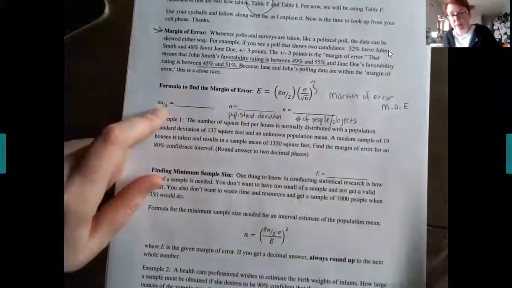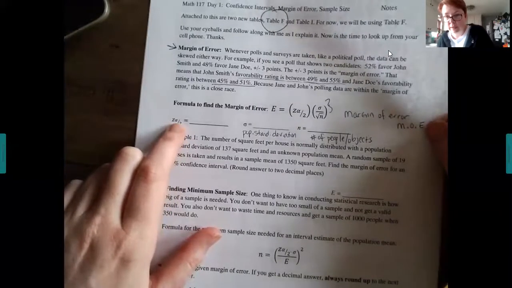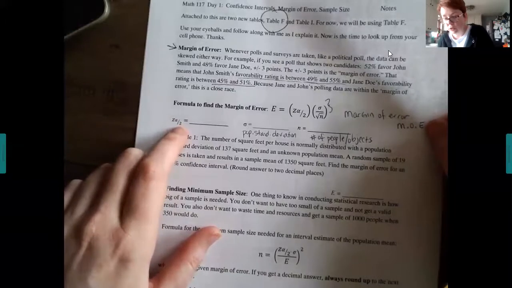And this value, this Z alpha number, that's what we get from table F, okay? And I know it says Z and it has a funky looking A to it, so that's a Greek letter alpha. And you see this over 2, okay?